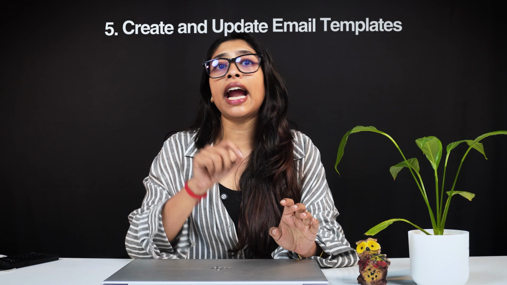5. Create and update email templates. Businesses send the same types of emails repeatedly. Welcome emails, follow-up emails, quotation emails, meeting confirmations, support acknowledgements, payment reminders. Your team should be able to update these templates as the business changes. A small wording change should not require a major implementation exercise. It should be something your team can maintain confidently.